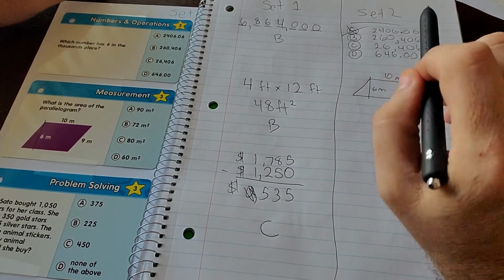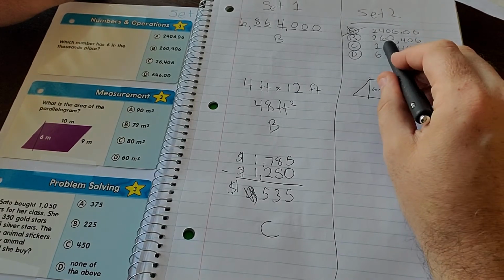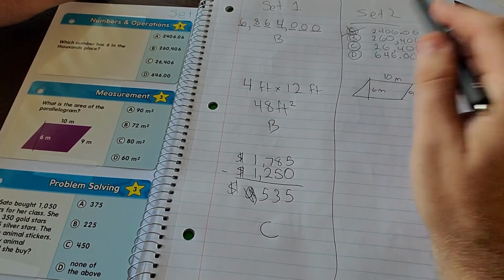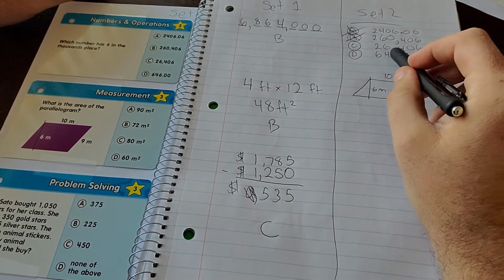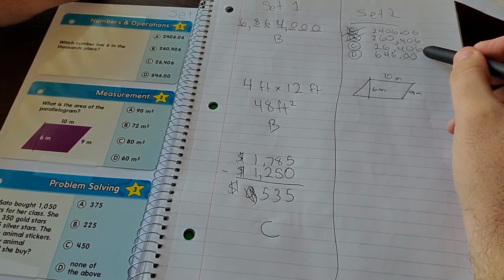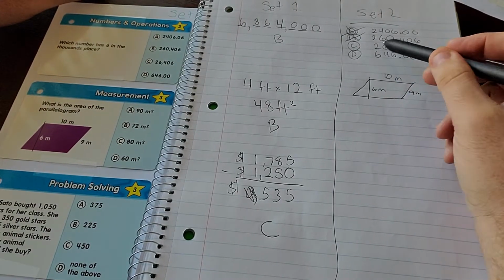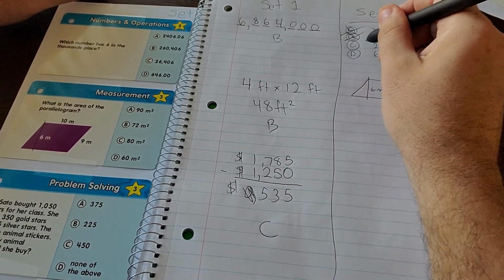In B, there is no decimal, so I'm going to start with the ones here. I see a 6 in the ones place and a 6 in the 10,000s place. So that one is also incorrect. In choice C, I see a couple sixes again, no decimal. I see a 6 in the ones place, and we go ones, tens, hundreds, thousands. So this one has it. So the answer is going to be C.